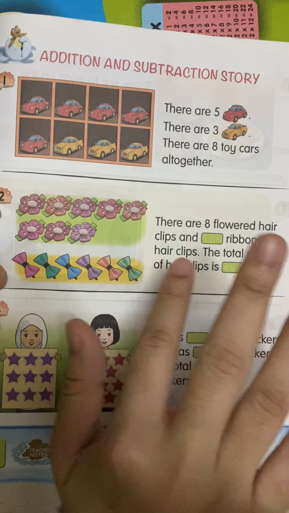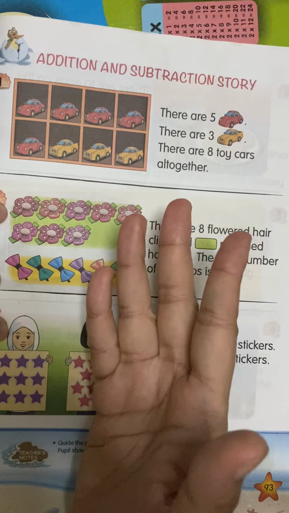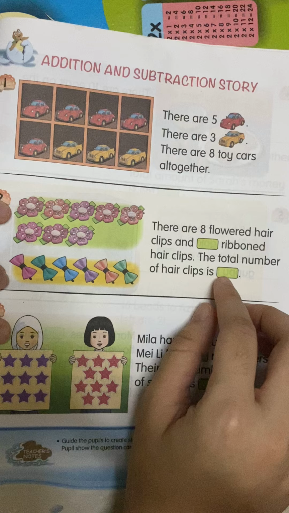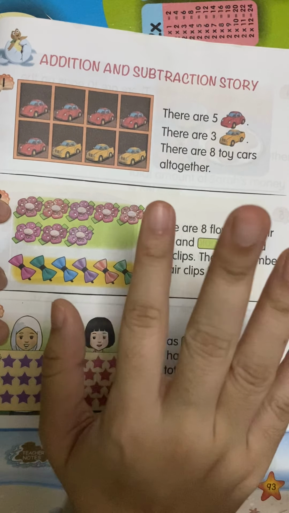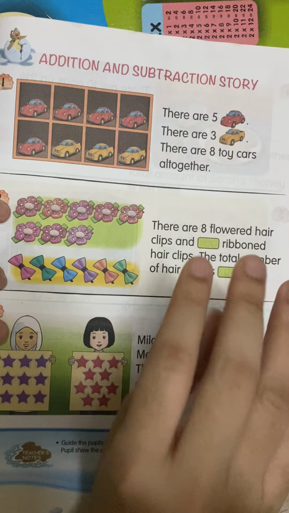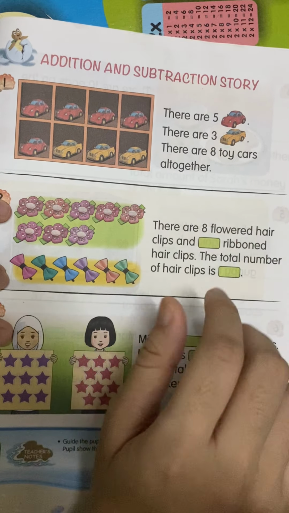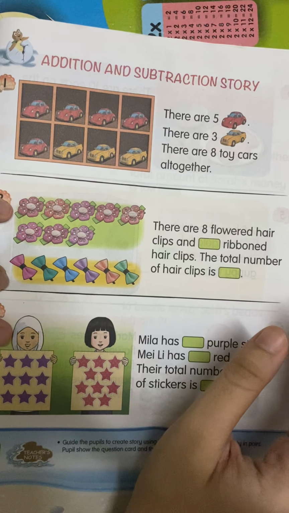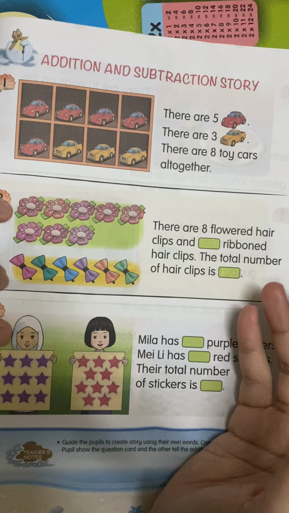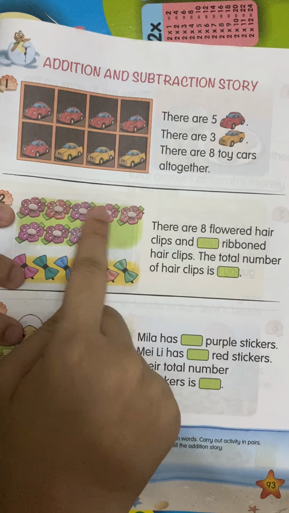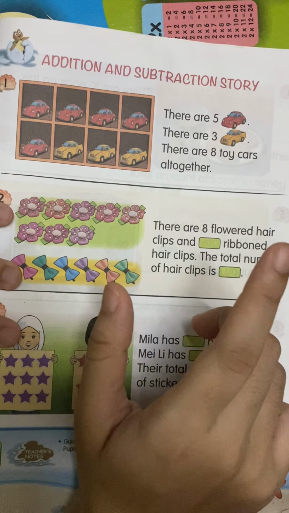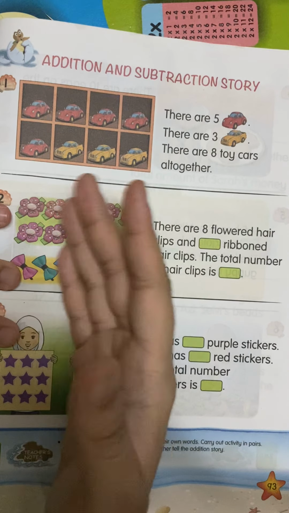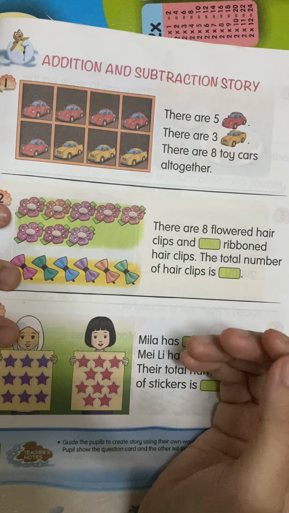We are going to continue our mathematics lesson with a new topic, which is addition and subtraction story. Okay, kita akan teruskan dengan topik tambah dan tolak, reka cerita bagi tambah dan tolak. For this topic, you need to use your creativity and comprehension to create stories based on the pictures or mathematical equation. Okay, kamu kena reka cerita berdasarkan gambar ataupun ayat matematik.